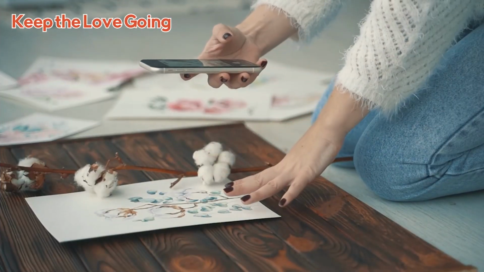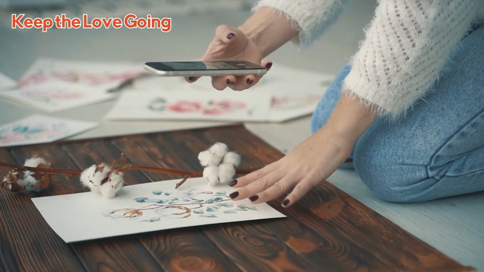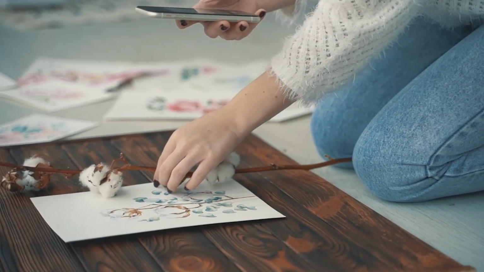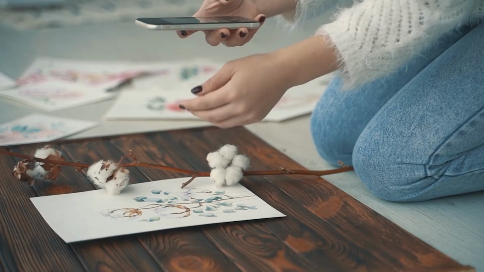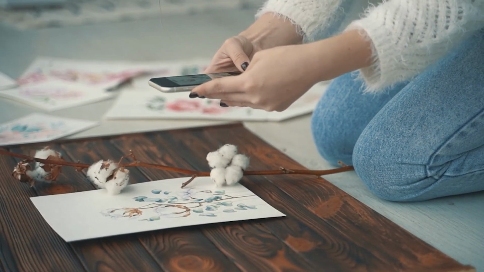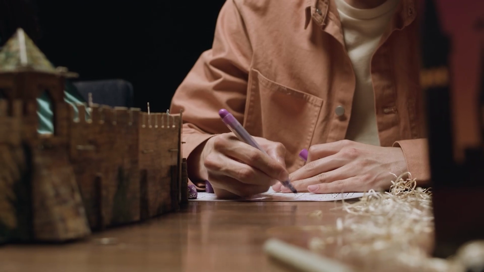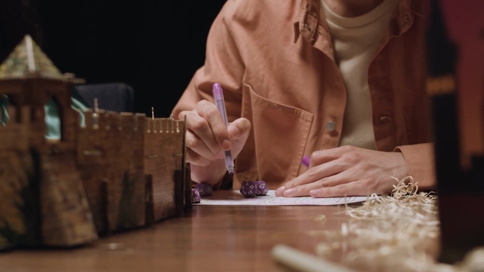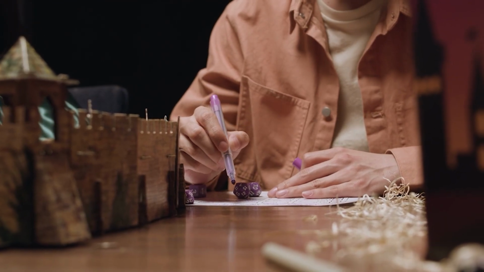Finally, keep the love going. Valentine's Day isn't just about the party. It's about celebrating love in all its forms. So keep those warm feelings going long after the party ends. Whether through handwritten thank you cards, sending out photos from the night, or keeping in touch with guests, show your appreciation and love for those who joined in the fun.